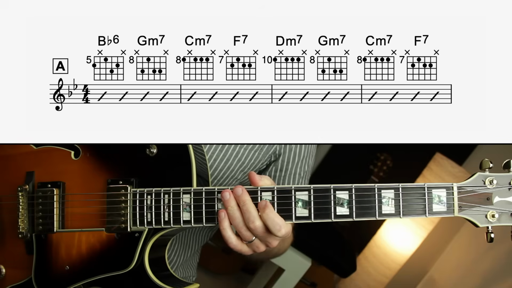I'll play the more common jazz guitar chord shapes for the rhythm changes progression. These have an extra note in them and they fill out the sound a little more. This demonstration is also at 180 beats per minute.